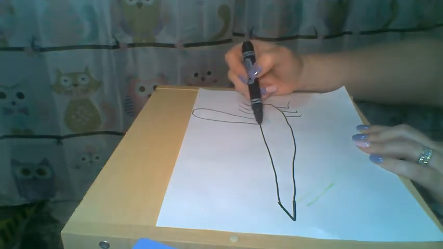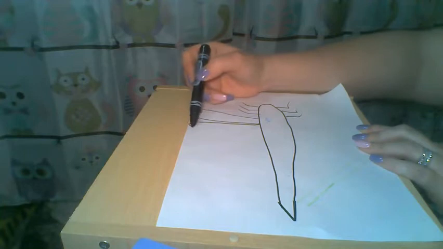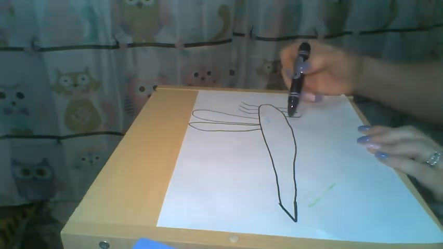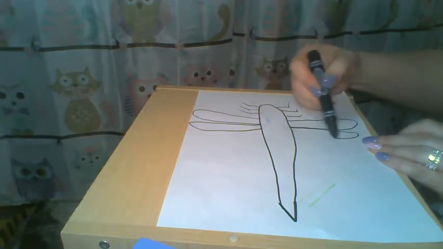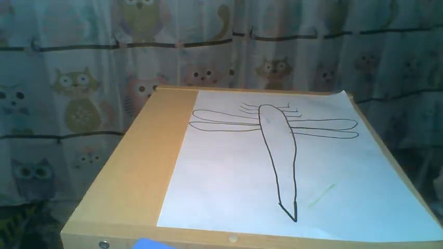1, and then you're going to give it another one. 2, and then you're going to do the same thing on the other side. 1, 2. All right, and that's my dragonfly that I colored with just a marker.